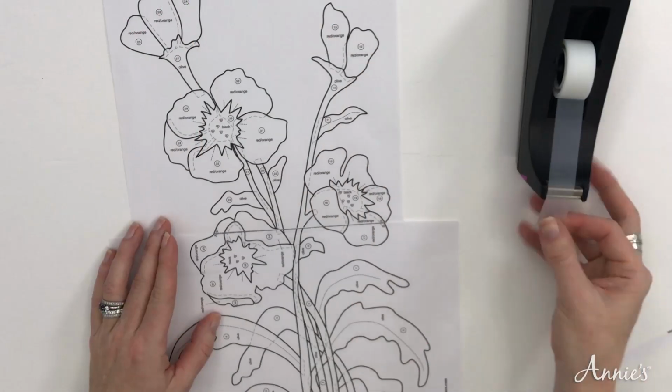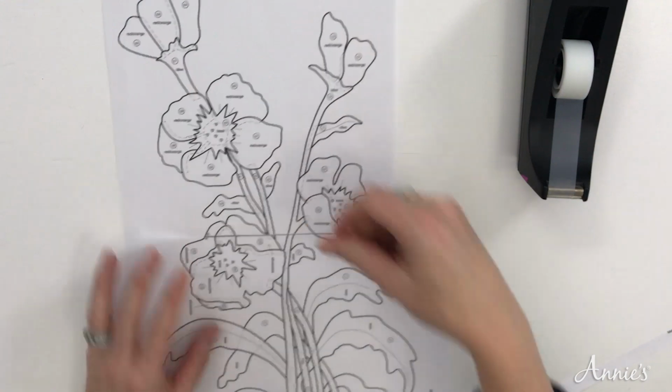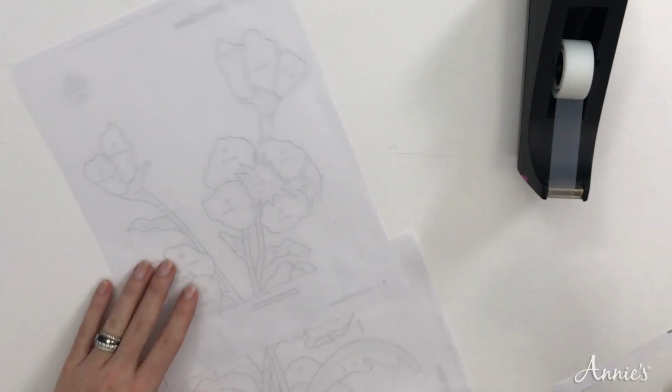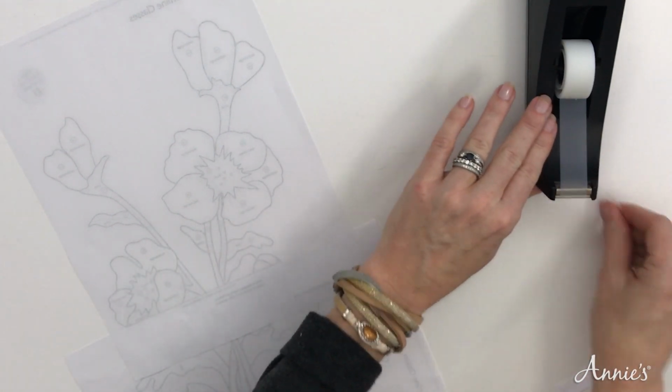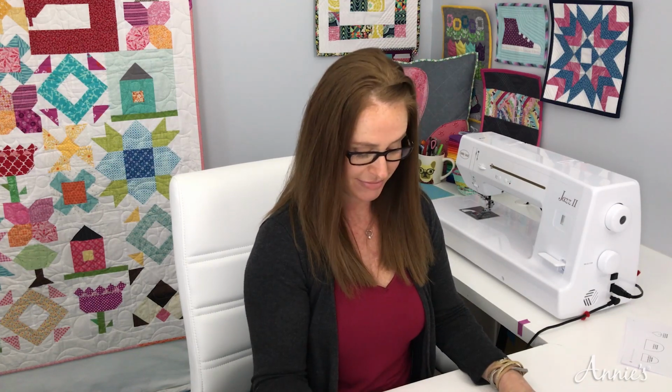I like to actually tape both sides. Gives it a little bit more stability, but I mean, it's just a personal preference. And honestly, it doesn't take long. So once you have this all set up, you are ready to start tracing all of this, and you are really ready to get going on the next step of your pattern.